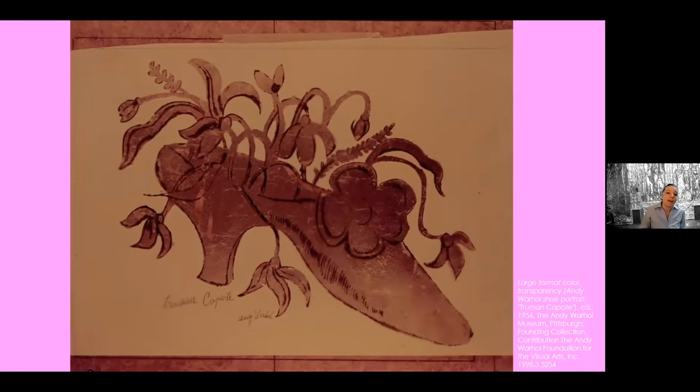Ryan, and she bought the original Truman Capote shoe that was shown at the Crazy Golden Slipper art exhibit, and she gave it to Truman Capote as a gift, as sort of a joke, about the fact that Warhol was such a big fan of his.